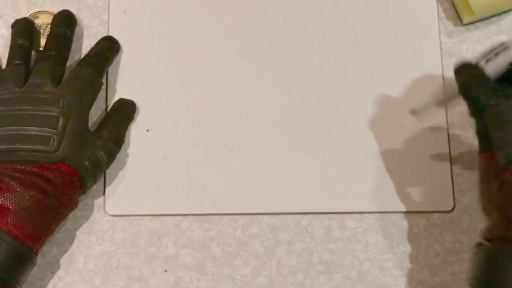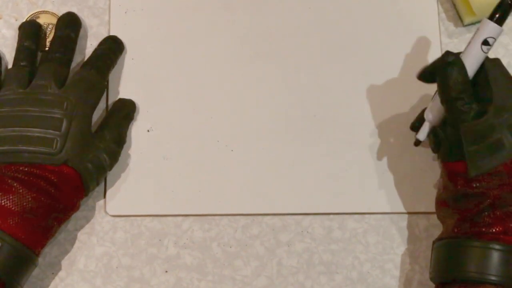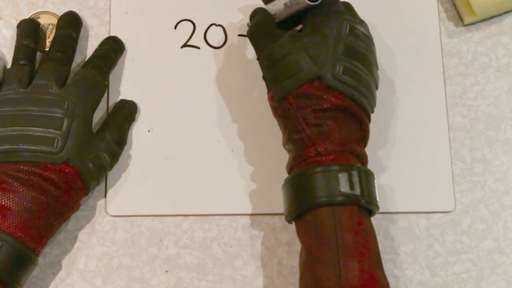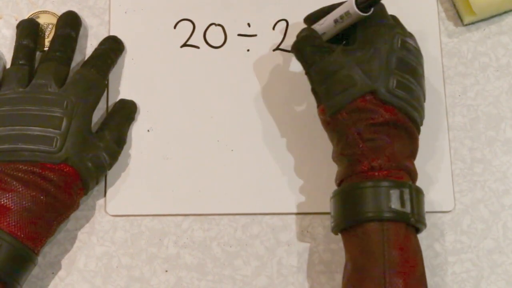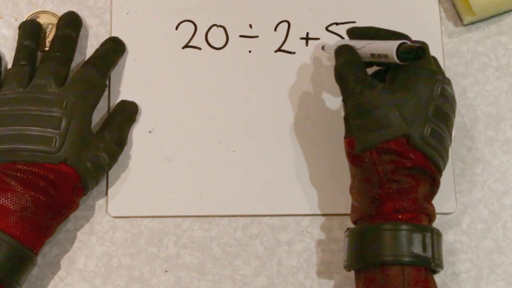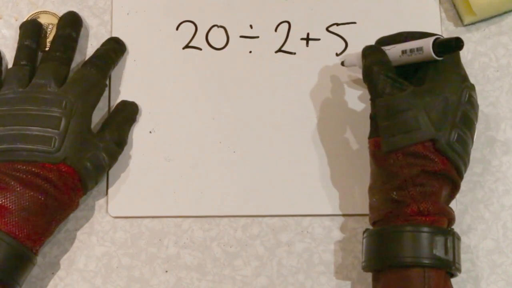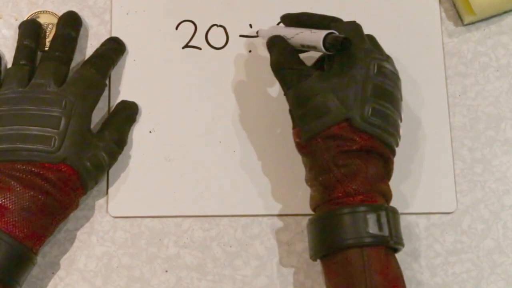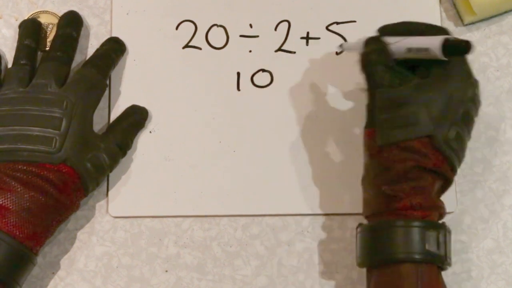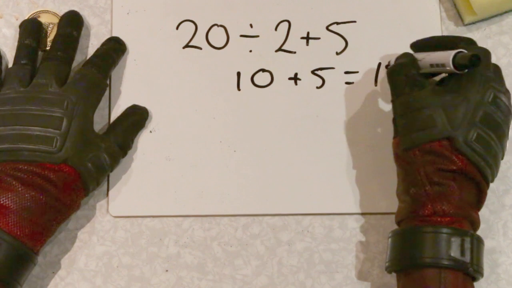Can you remember what's next? That's it. Division and multiplication. So if we have, say, 20 divided by 2 plus 5. Now that would be very different if we did 2 plus 5 and tried to divide 20 by 7. So let's do the division first. 20 divided by 2 gives us 10. Add the 5 gives us 15.